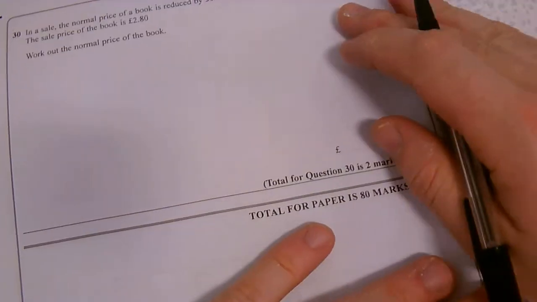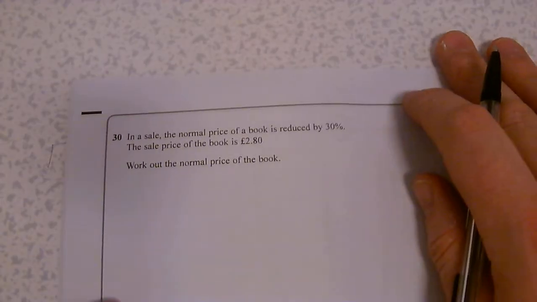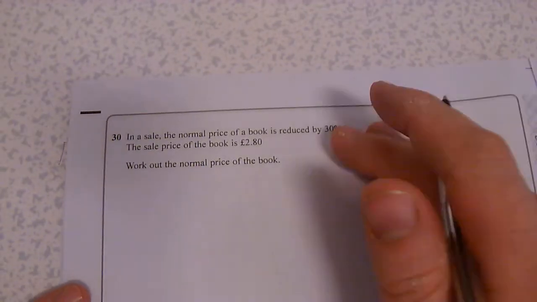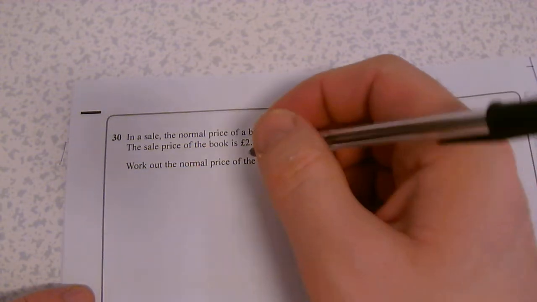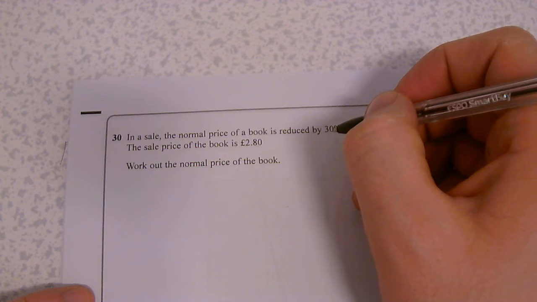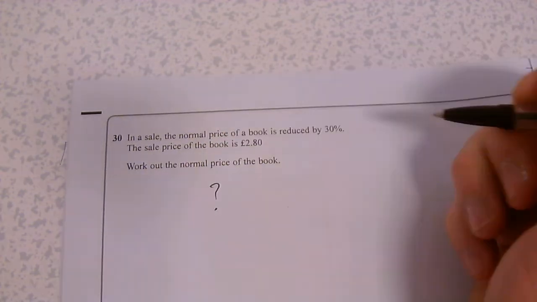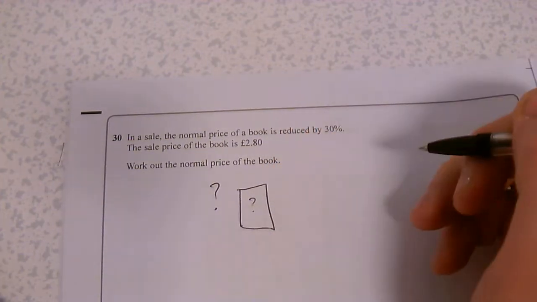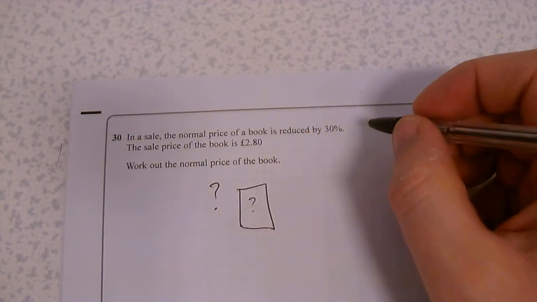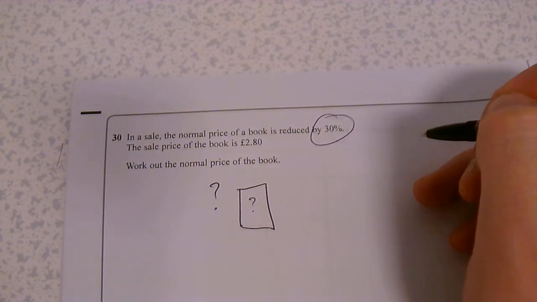And the last thing, which is a standard reverse percentage question. So if you can learn this, they're just like this. They don't change the format. So in a sale, the normal price of a book is reduced by 30%. The sale price is £2.80. So I don't know the price of this book. I have no idea what the price is. But I know it's been reduced by 30%, and it is now worth £2.80.